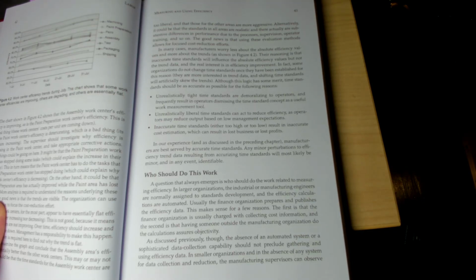In our experience, and as discussed in the preceding chapter, manufacturers are best served by accurate time standards. Any perturbations to the efficiency trend data resulting from accurizing time standards will most likely be minor and in any event unidentifiable.